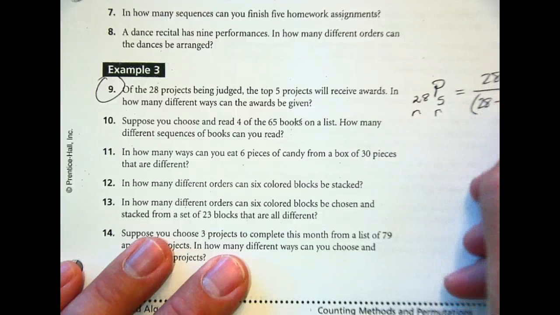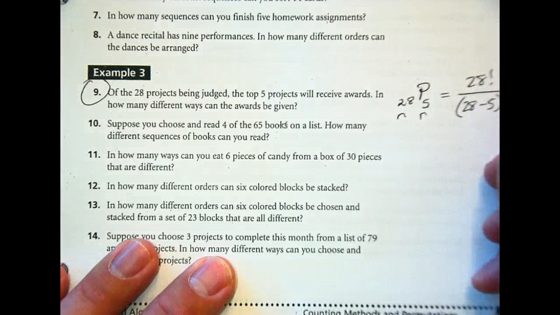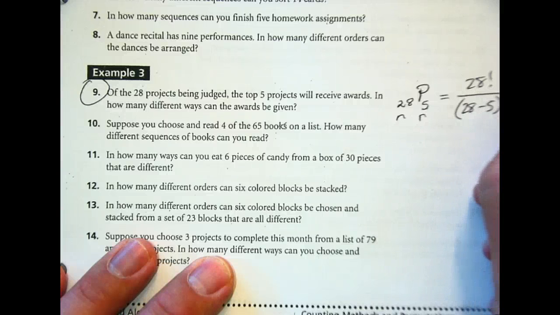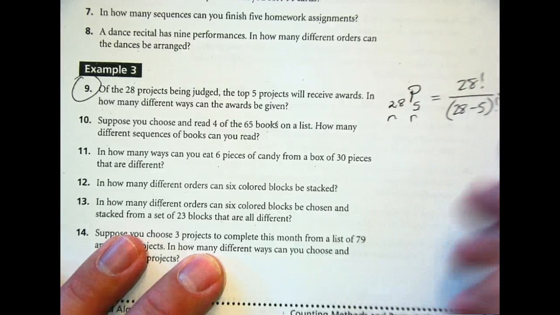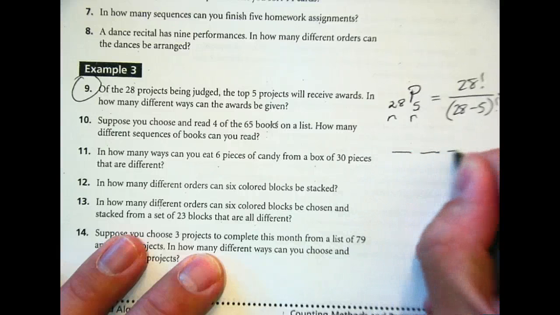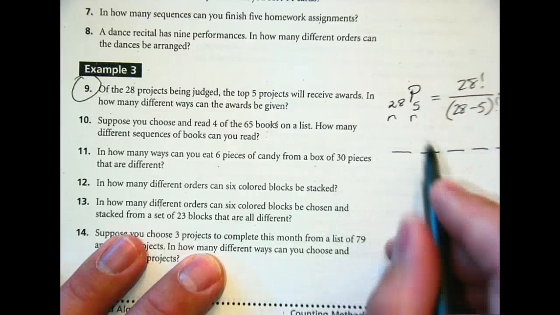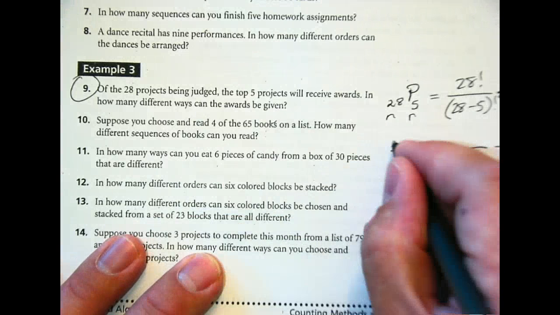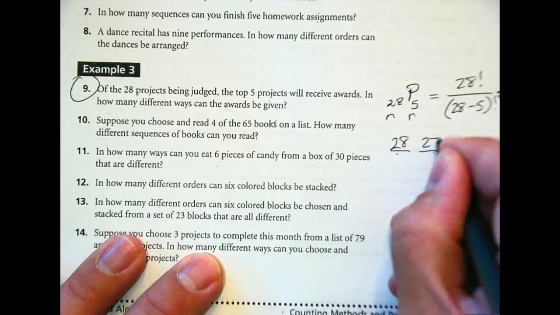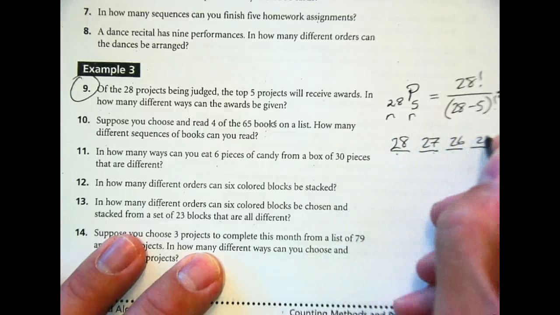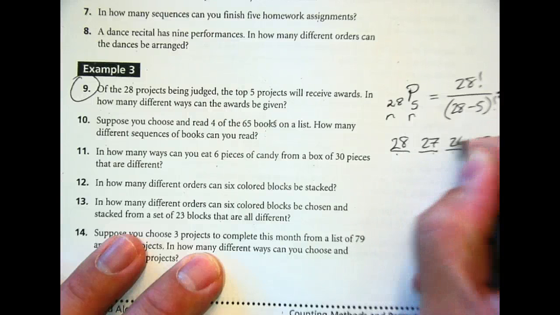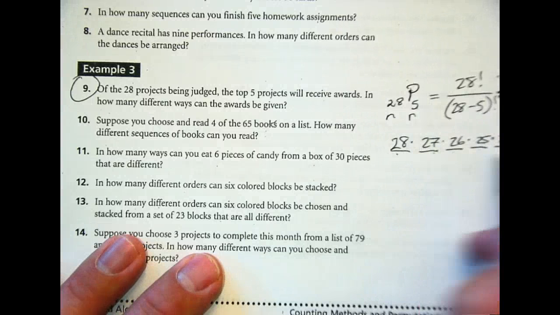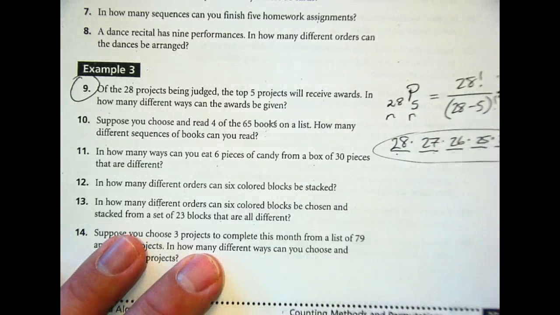28 minus 5 factorial, or 28 factorial over 23 factorial, which I'm hoping everyone realizes in this case means I have 28 times 27 times 26 times 25 times 24. Notice I only have 5 slots. 5 projects are going to be judged. You could pick 28 for the first one, 27 for the second, 26, 25, and 24. That's what your calculator does when you put this in.